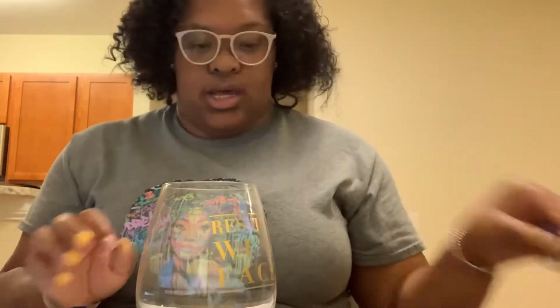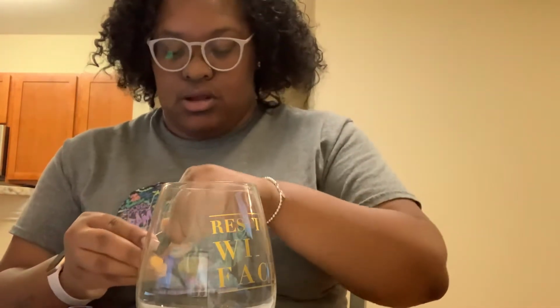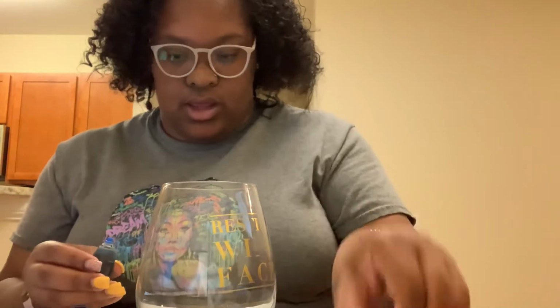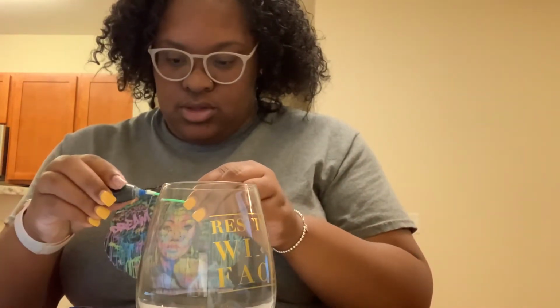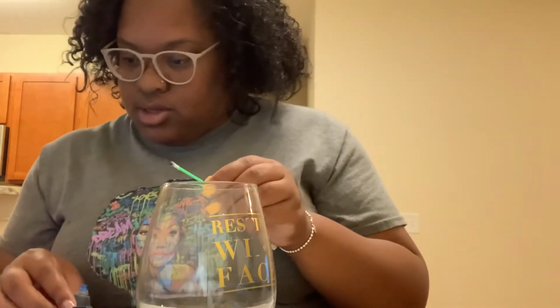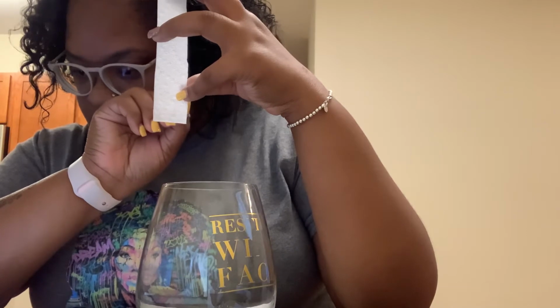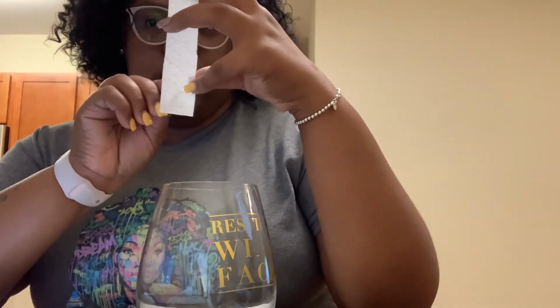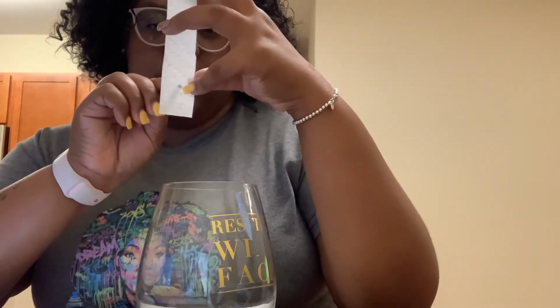Okay, this is AHA5, chromatography. I have food coloring here, and I am going to use a Q-tip and dab a little bit, about an inch from the bottom. Okay, I think that's good.